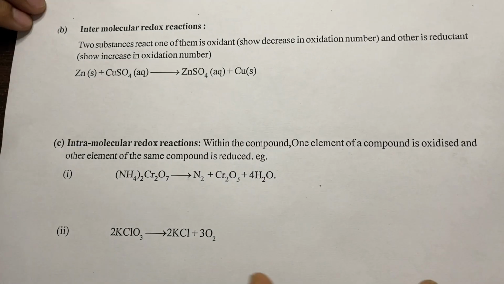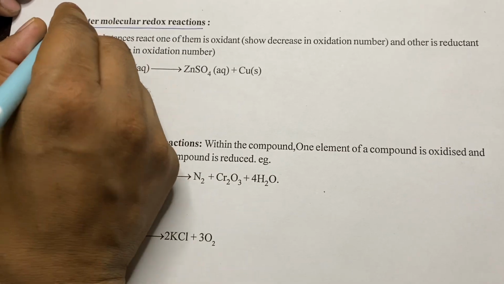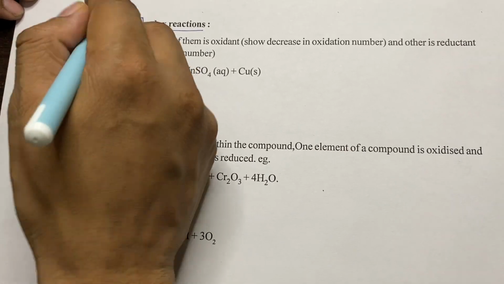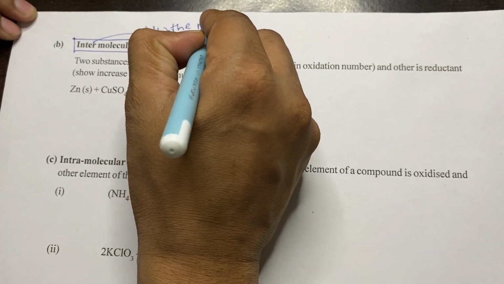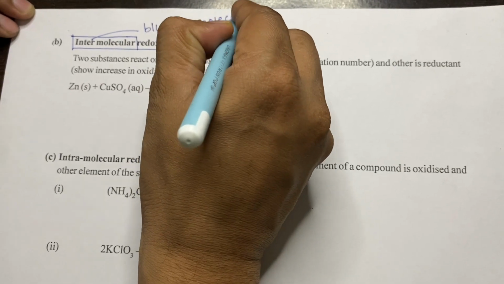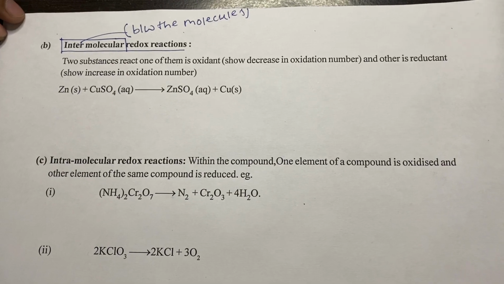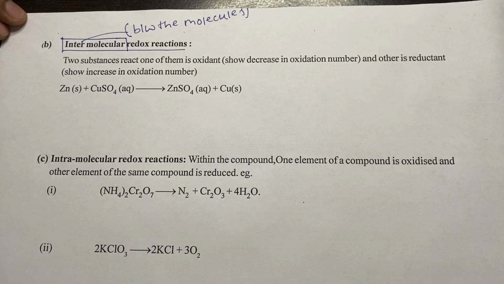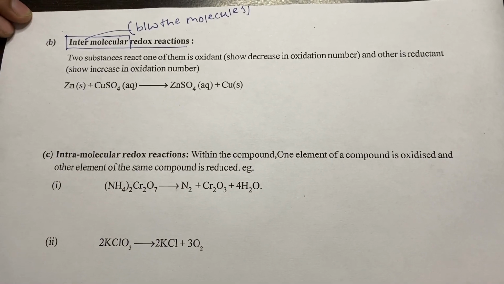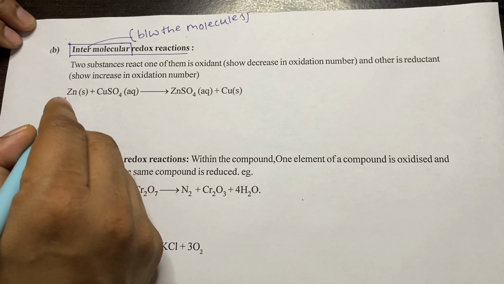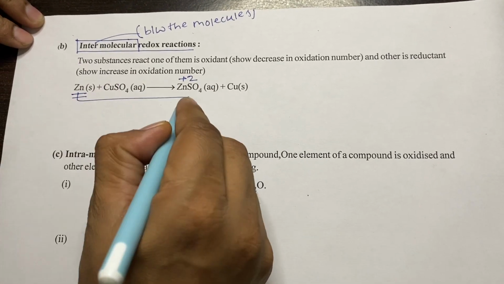We'll discuss another type of redox reaction, which is called intermolecular redox reaction. Intermolecular redox reaction means between the molecules: one atom gets oxidized and the other is reduced. So for one, the oxidation number will increase and for another, the oxidation number will decrease. For example, zinc is changing the oxidation number like this.